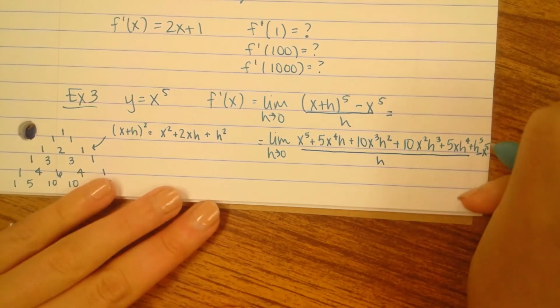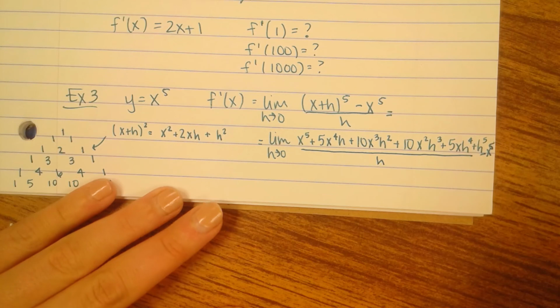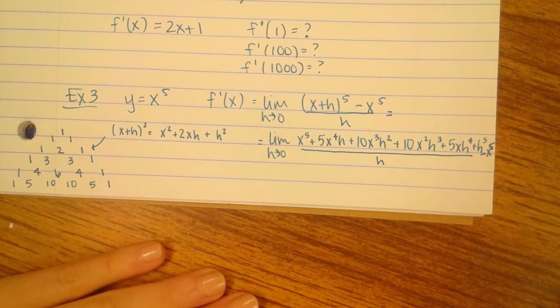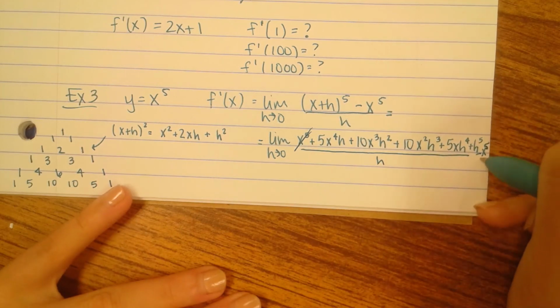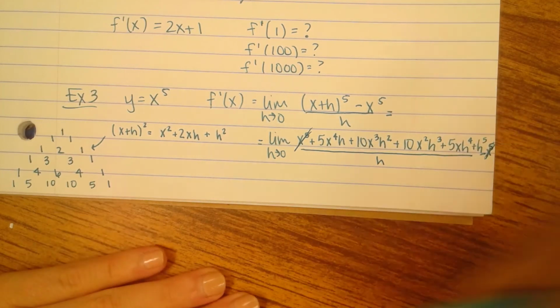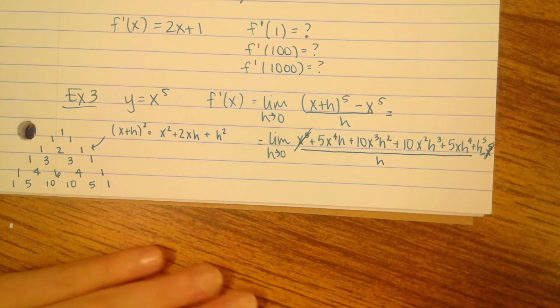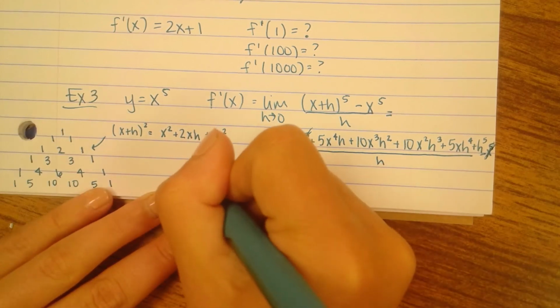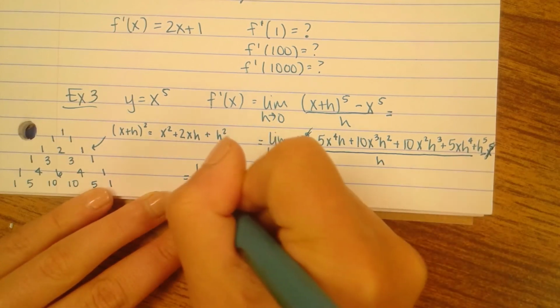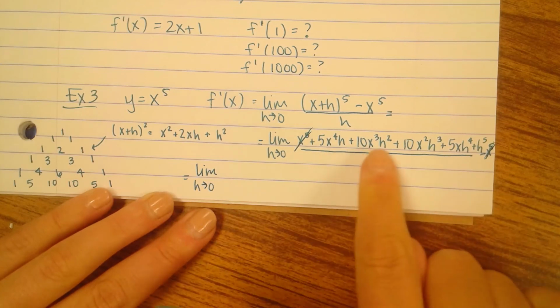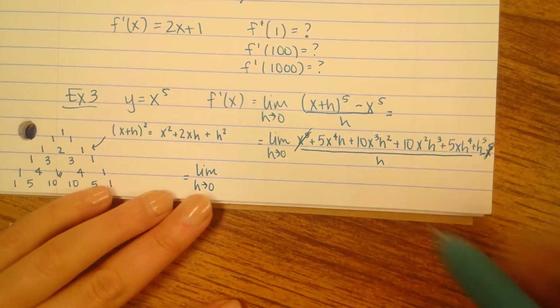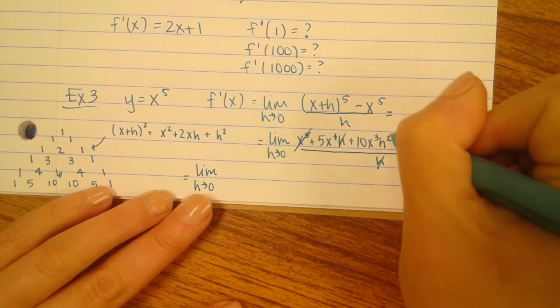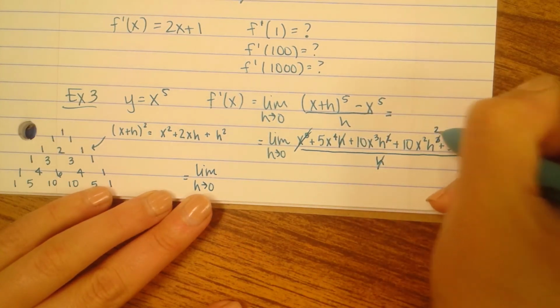Again, I told you when you're doing these, at least with polynomials, you always should have something that cancels. So our x to the 5th term does in fact cancel with that last term that we had, the minus x to the 5th. And so we should be left with every power here that has some h in it. And we do. So we could factor out an h and cancel it with this denominator.